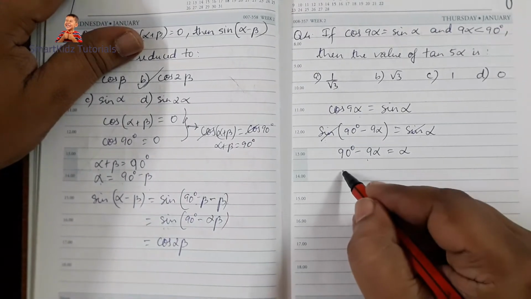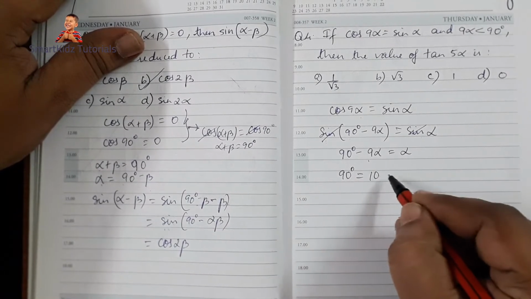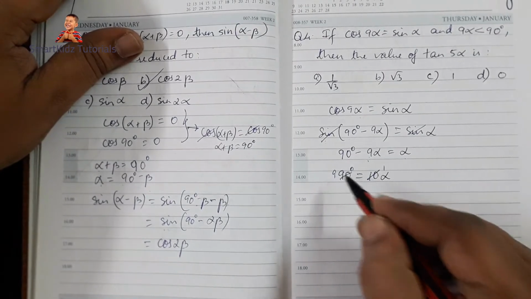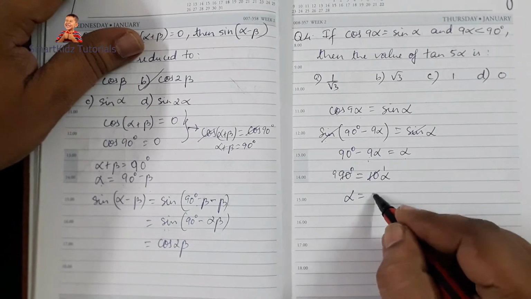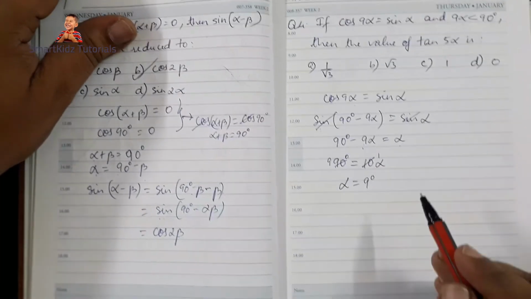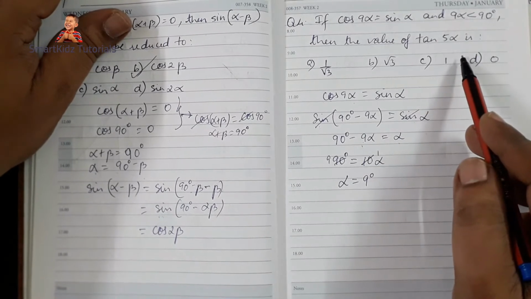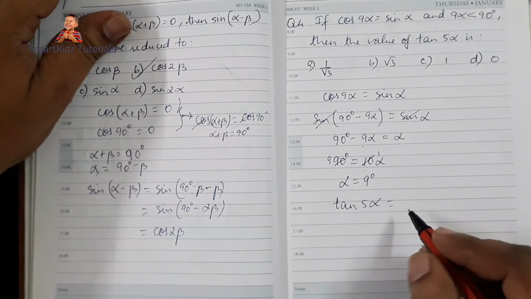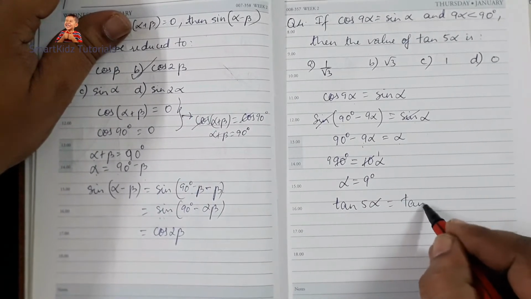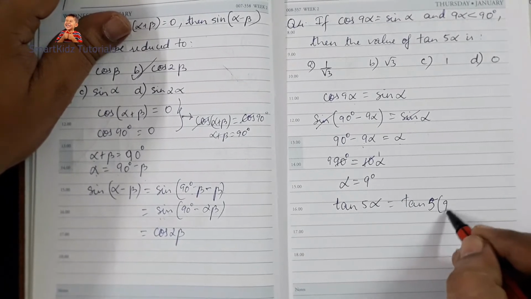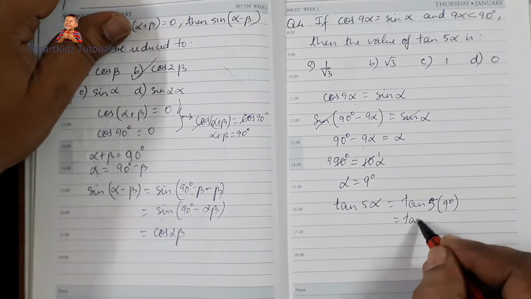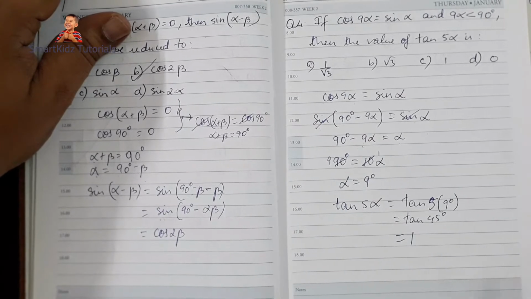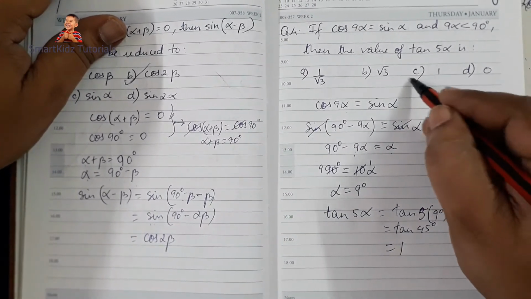So I'll take 9 alpha on this side, it will become positive and we'll get 10 alpha, alpha plus 9 alpha. 10 ones are 10, 10 nines are 90. That leaves us with the value of alpha, which is 9 degrees. Now we are asked to find out tan 5 alpha. So tan 5 alpha. Now in place of alpha, we'll replace it with this value which we have got for alpha. So tan of 5 into 9 degrees, and that would be tan of 45 degrees. And tan of 45 we know is 1. So the correct answer is C, that is 1.